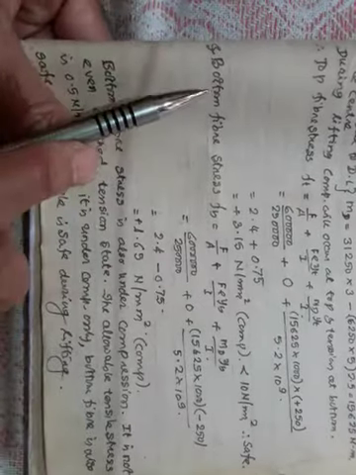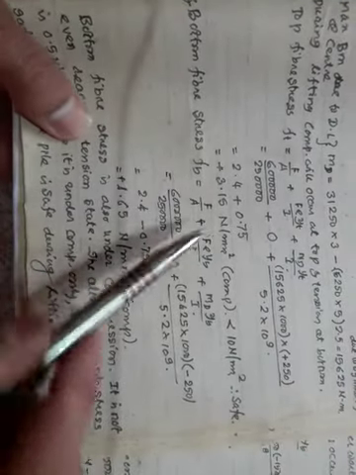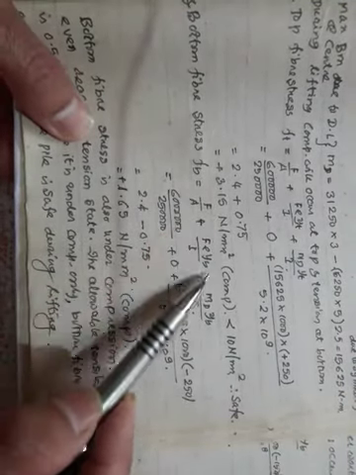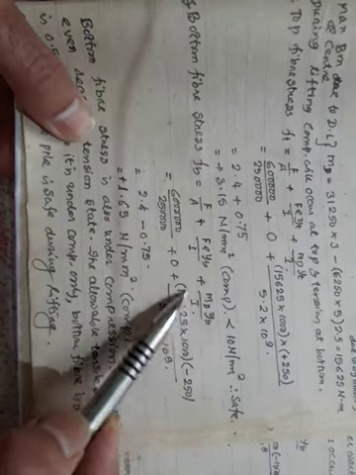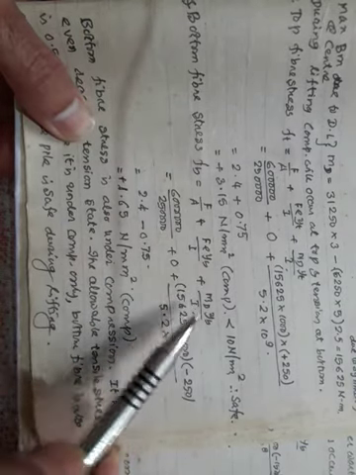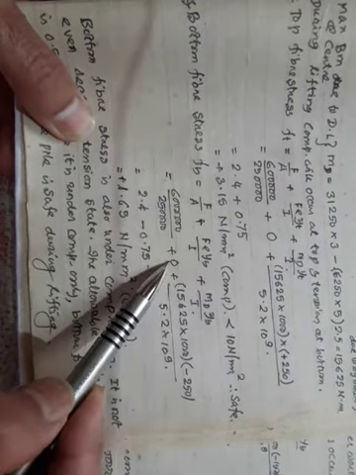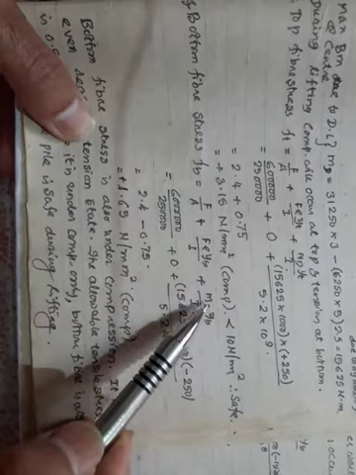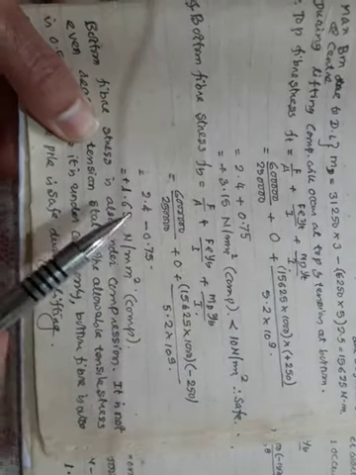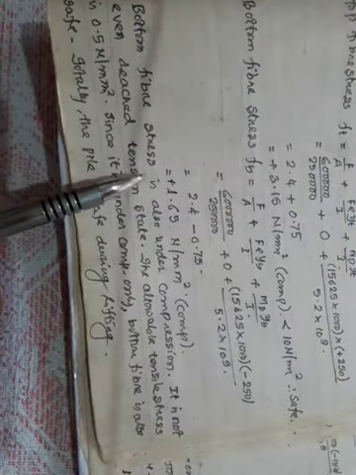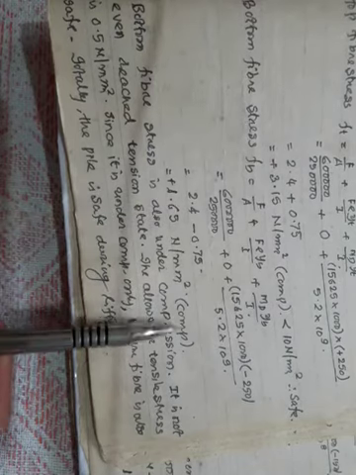Similarly, we shall calculate the bottom fiber stress. It is F by A plus or minus Fe/Yb by I plus or minus Md/Yb by I. F value I know, A value I know, and this term becomes 0 because eccentricity is 0. Md you know, Yb you know. This works out to be plus 1.65 Newton per mm square.